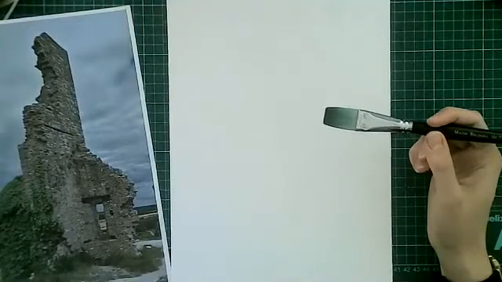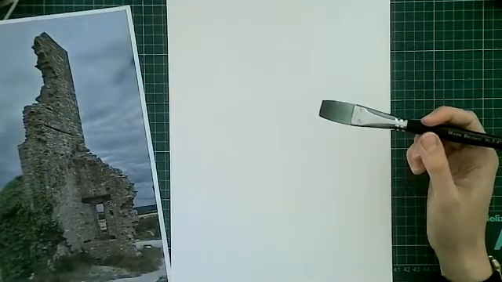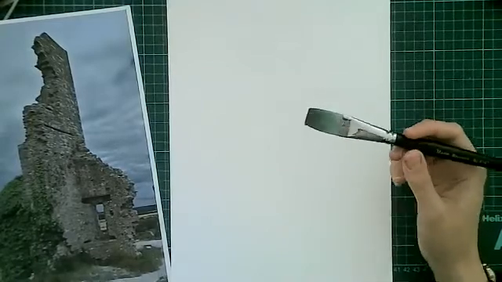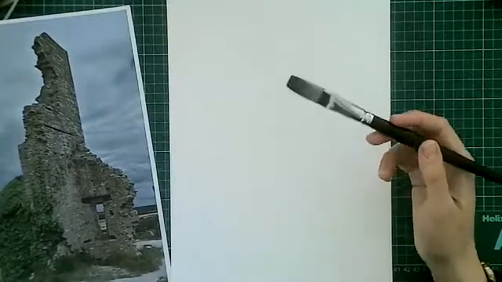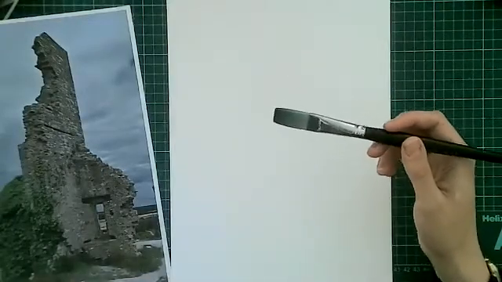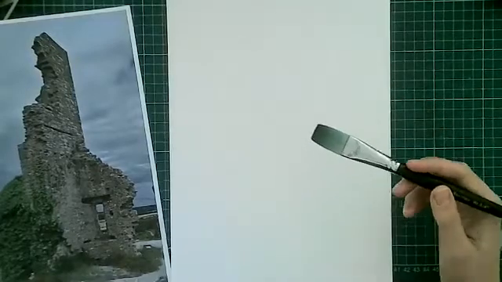I've got a set of brushes. Oh, fantastic. What I'm using here is just a 3/4 inch flat brush. So if you've got something similar to this, a nice large brush for washes and the like, that's what we're going to be doing a lot of our work with today.